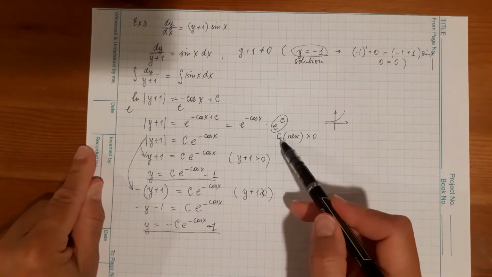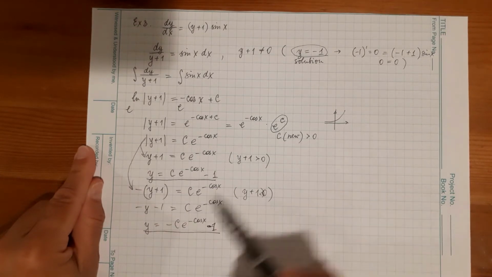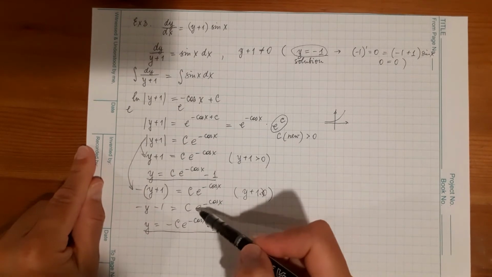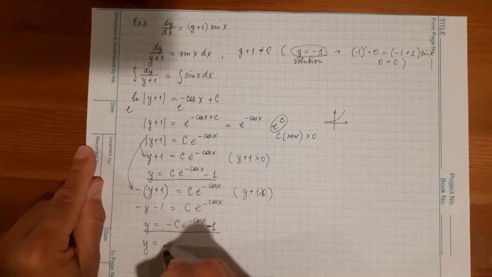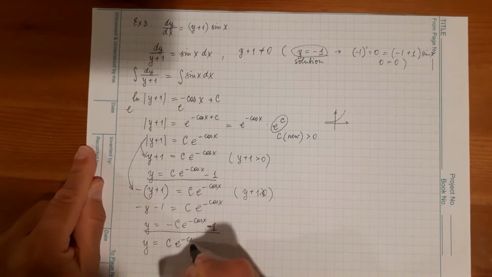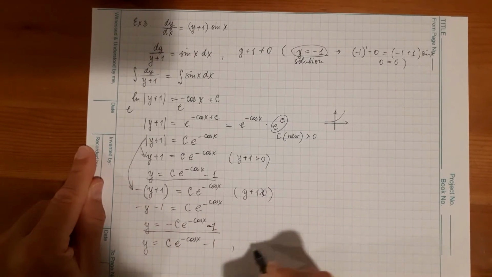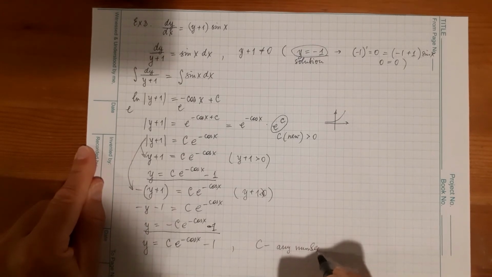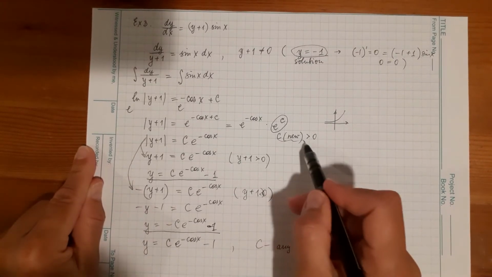But remember that my constant c was only positive. So if I have minus in front of a positive constant, I'm going to get an arbitrary negative number. So if I allow my constant to be positive and negative, I can unify these two expressions into one. I can write them down like this: c e to the power of negative cosine of x minus 1. And my constant is any number, not necessarily positive like over here, right?